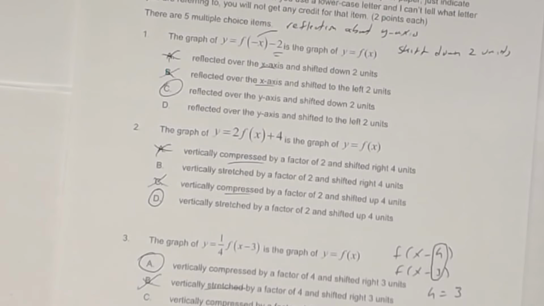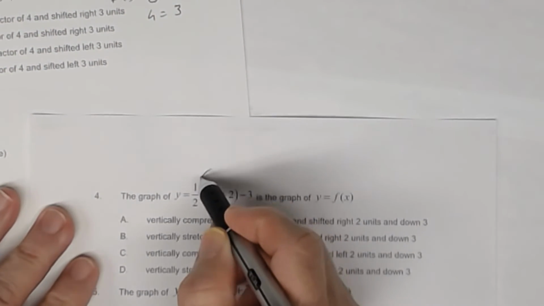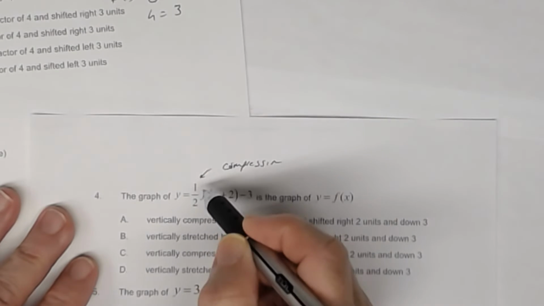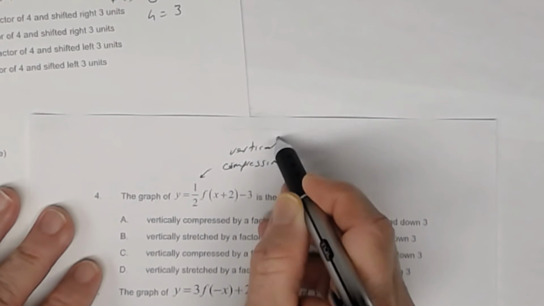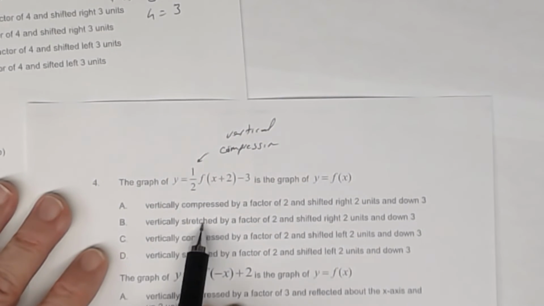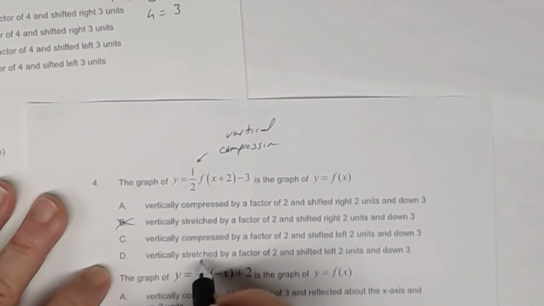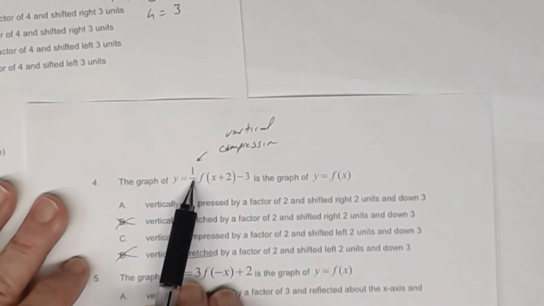And number 4, we have this for number 4. Let's see. So here's number 4. And so again, we have that 1/2. So that's going to be a compression, right? A vertical compression. That's a number less than 1, between 0 and 1. All right, so right away, I can take anything that's stretched away. Vertically stretch, I can remove that. That's not going to be the answer. Vertically stretch, again, that's not the answer. So it's a vertical compression.